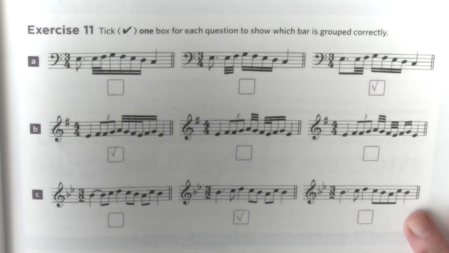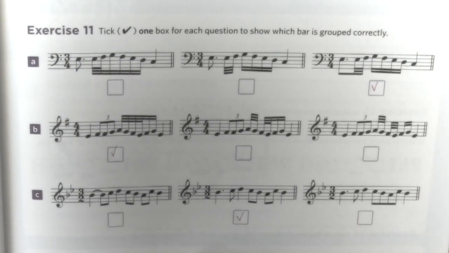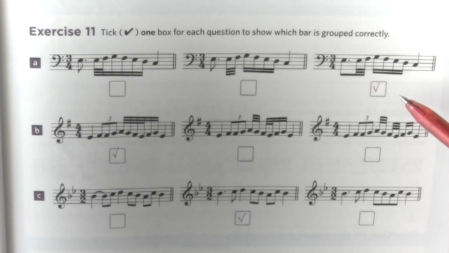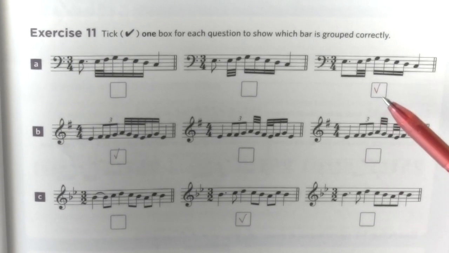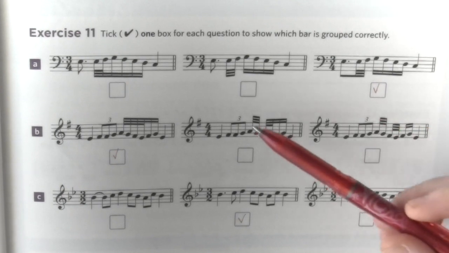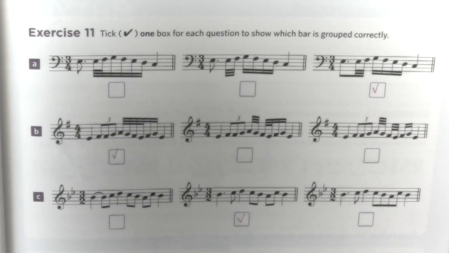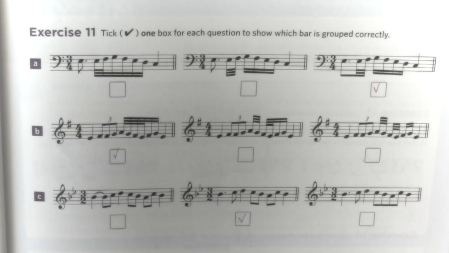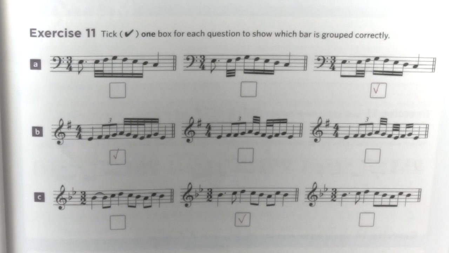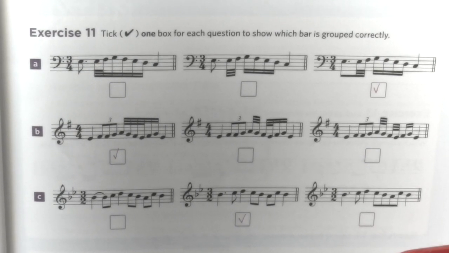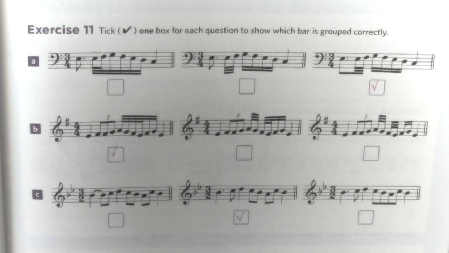I would recommend to reflect on what I said here. Listen to my explanation again. Because by comparing the right answer to the wrong ones, you understand the reason of grouping. And it's quite an important one. It allows us to sight read quicker and to understand the phrasing better and immediately. Okay, so that's very important.